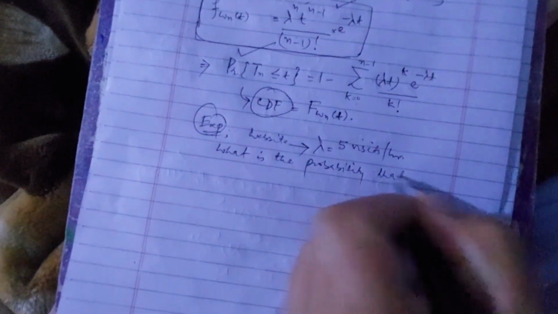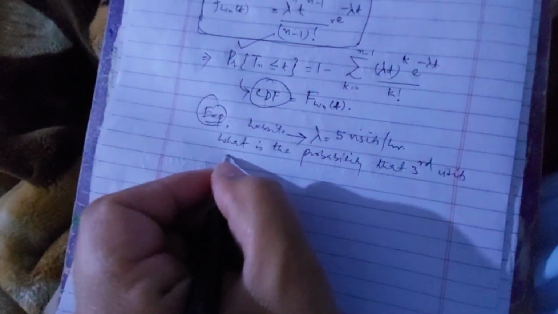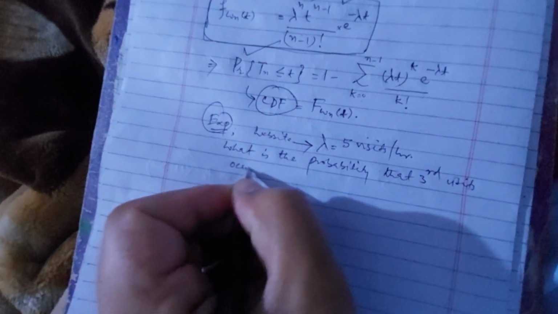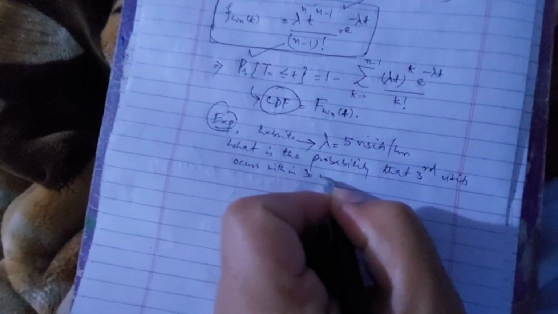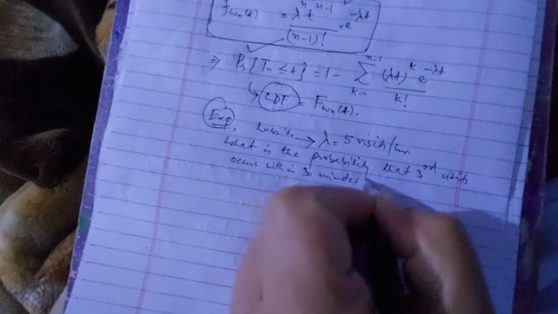that the third visit occurs within 30 minutes?